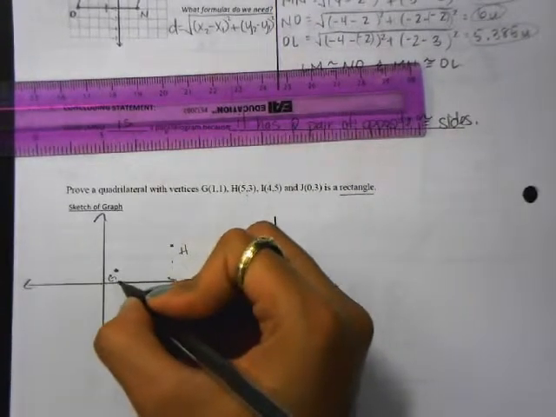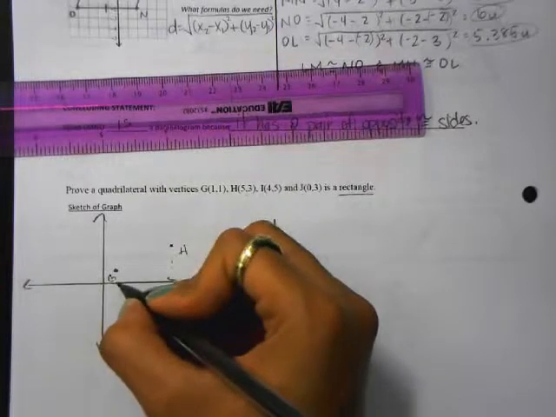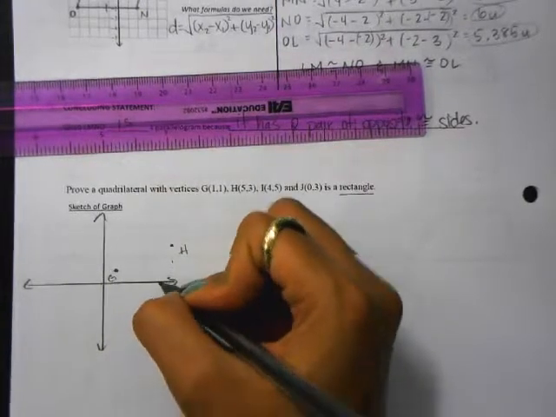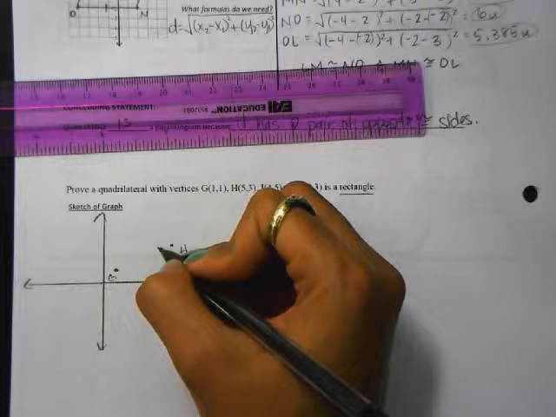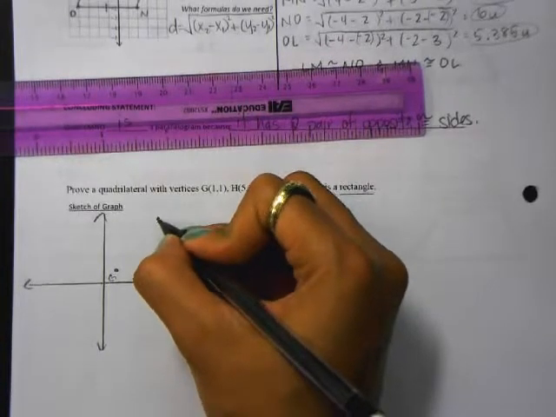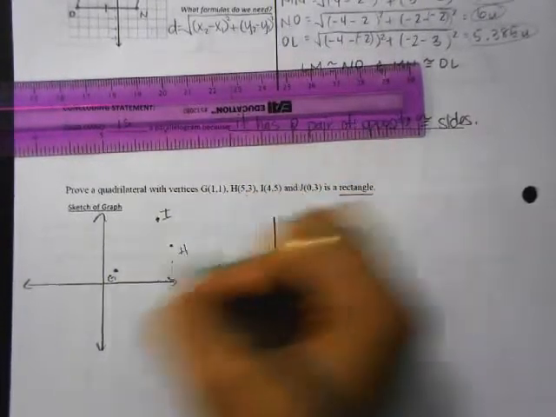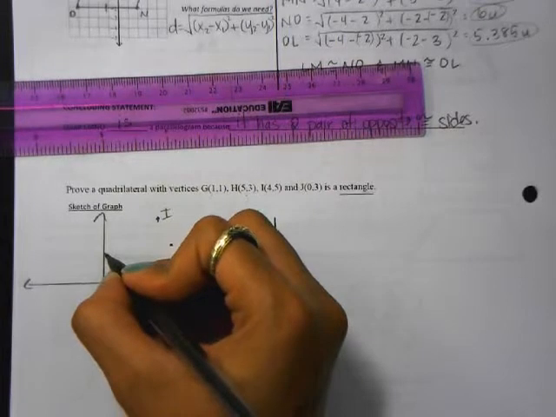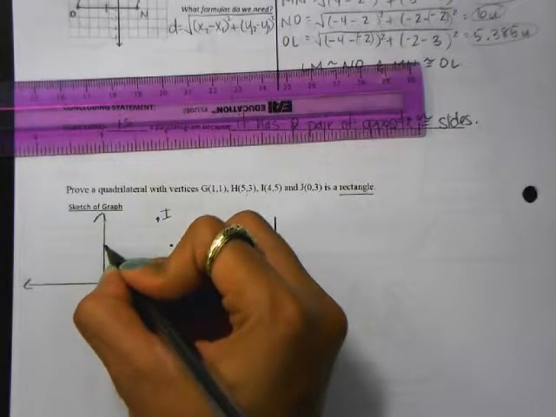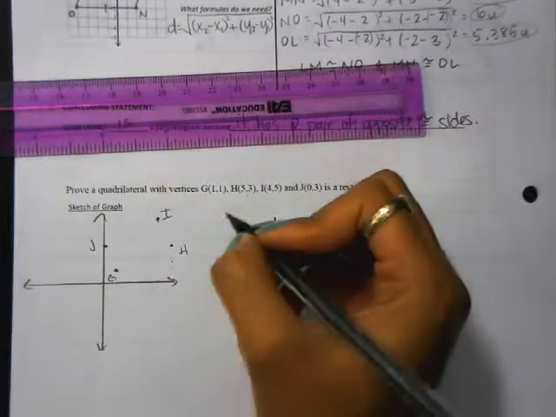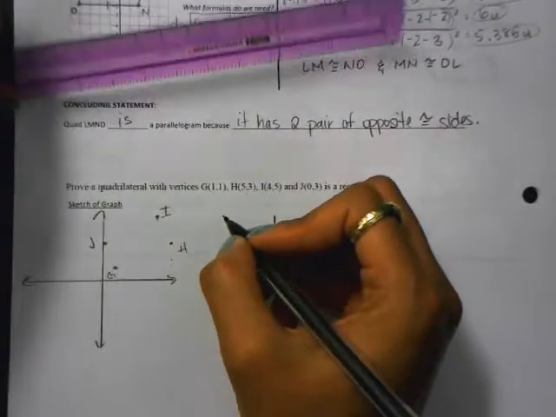Now once you do the estimate, grab your ruler again and line them up. It looks about like that. Notice I'm a little off, it looks a little slanted right here, but that's totally fine. Remember, the point of this is just to have a model.